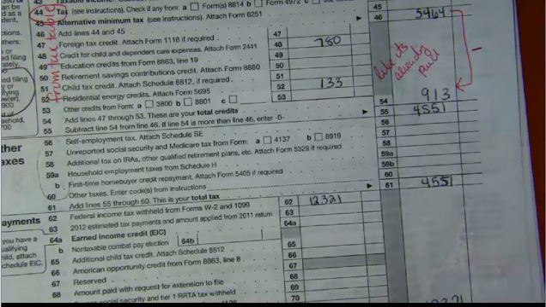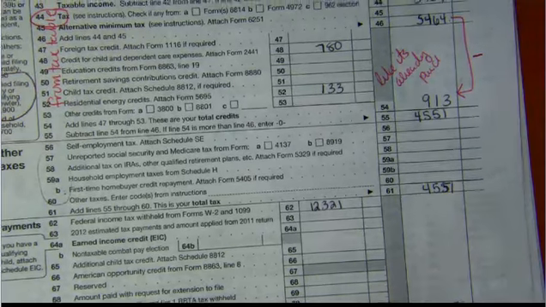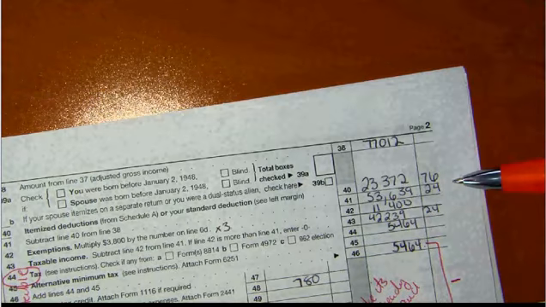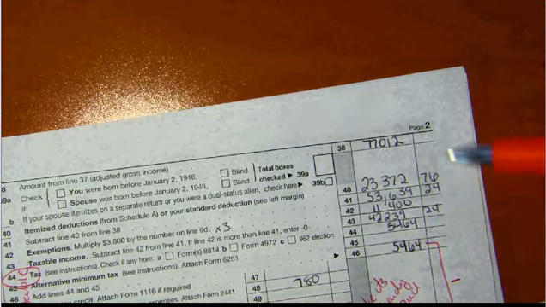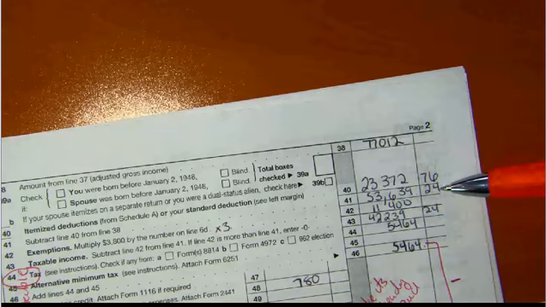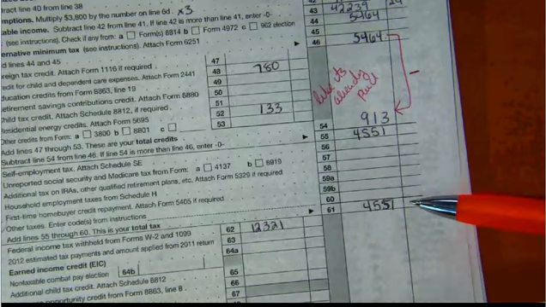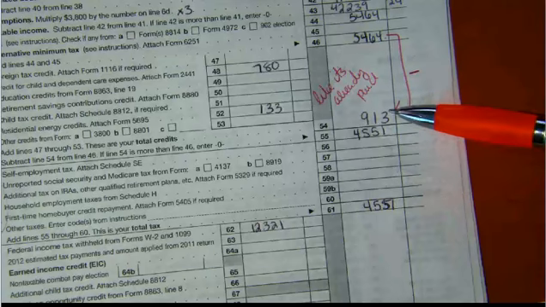Okay, and the reason they'd get the refund this high is because of these deductions up here. If these deductions hadn't happened and lowered their income by that much, their tax bill would have been much higher. Plus these credits, this $900 credit helped a lot too.